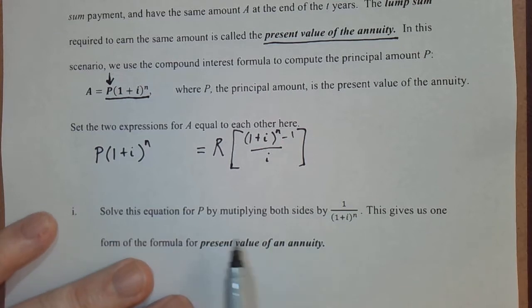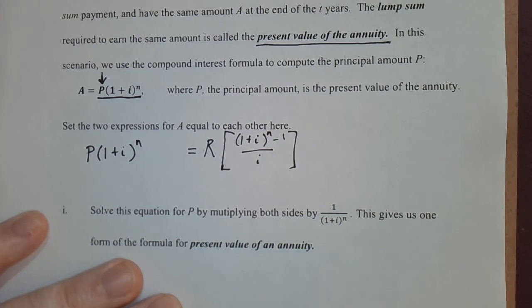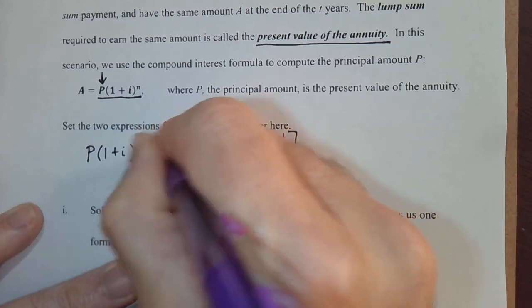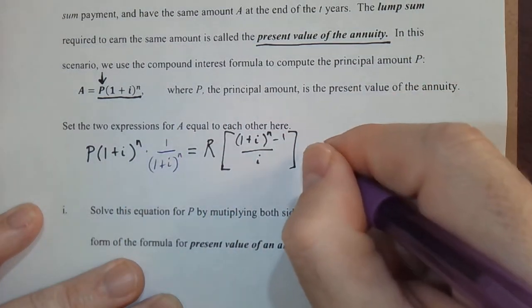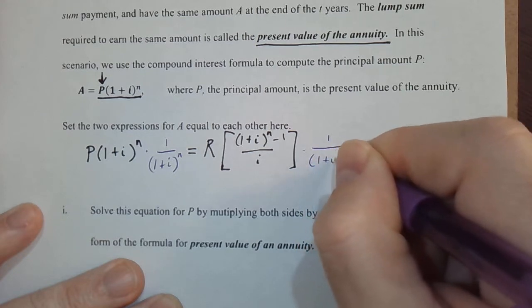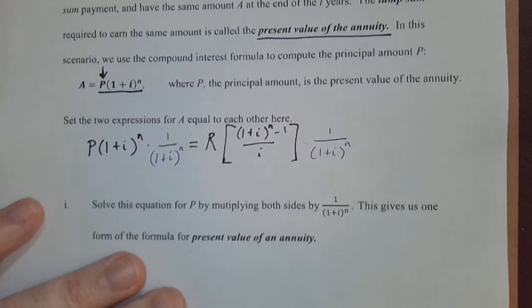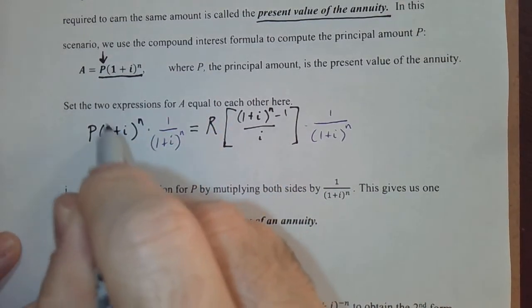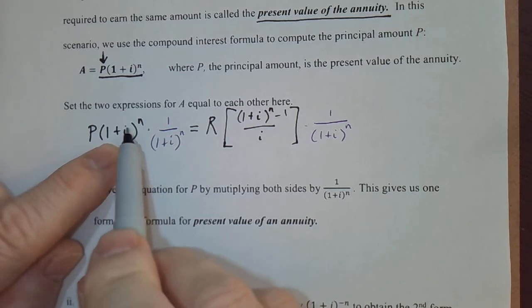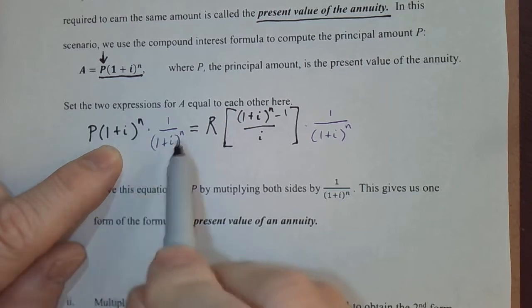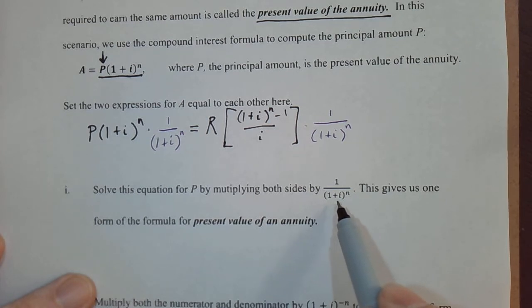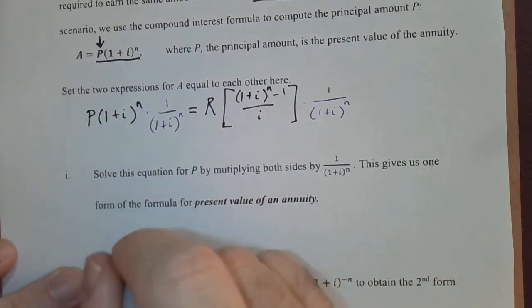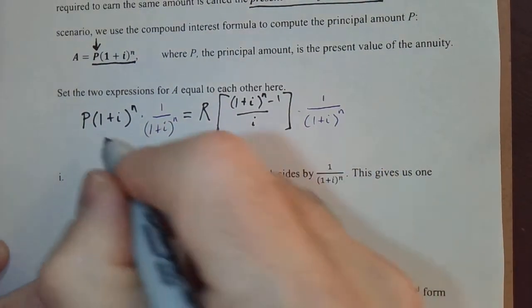So one way of doing this is multiply both sides by 1 over 1 plus I to the n power. So I'll go ahead and write this in, times 1 over 1 plus I to the n, using a different color here. When we do this multiplication, 1 plus I to the n over 1 plus I to the n just cancels out, gives us a 1. So this gets us P by itself. This is equivalent to saying divide both sides by 1 plus I to the n. So on the left-hand side, we get the P all by itself. That and that cancel.